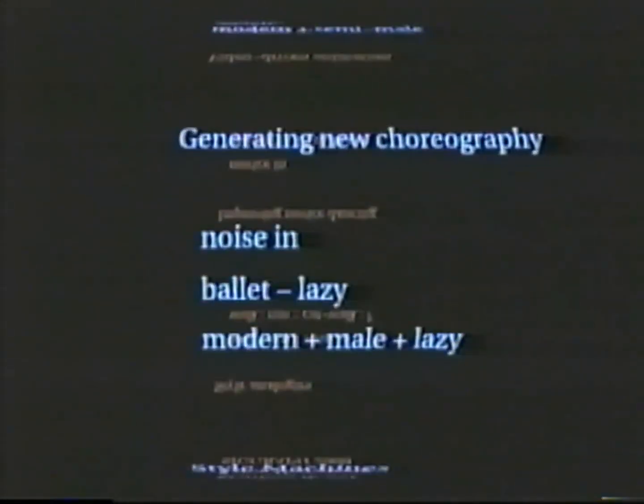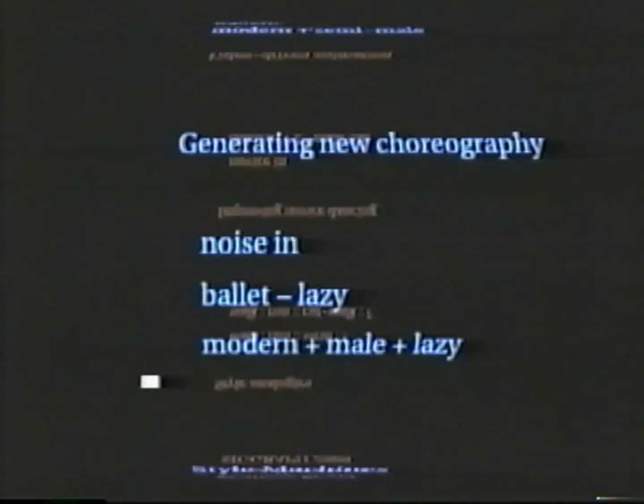A style machine can generate new, plausible choreography by doing random walks on its internal state machine. Essentially, it's being driven by noise. Here's some random choreography synthesized in a style near our ballet sample, but far from our lazy ballet sample. Here's the same choreography synthesized in a more modern style, but slightly lazier and with more mannish body dynamics.